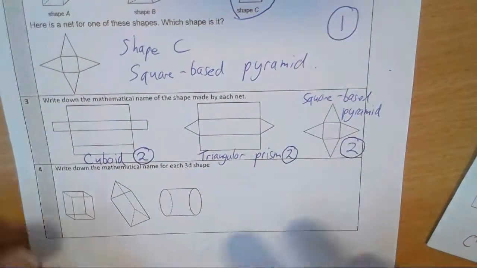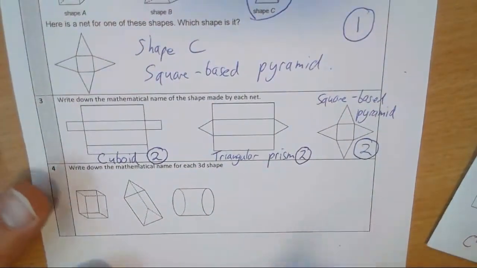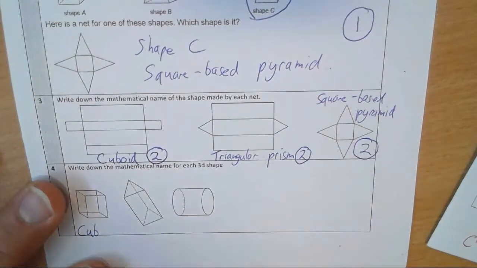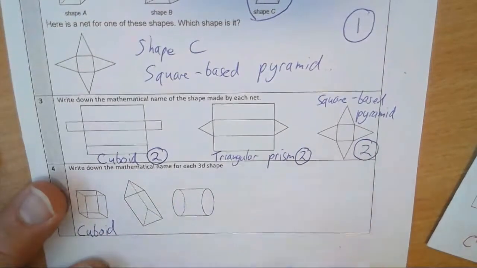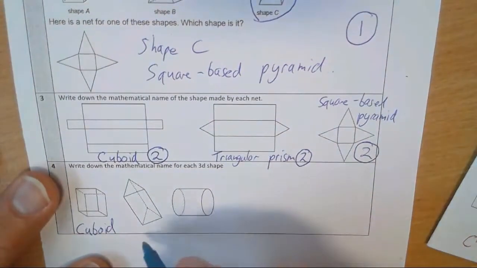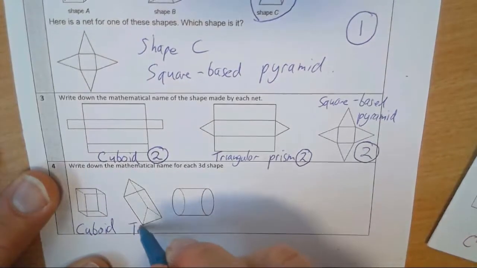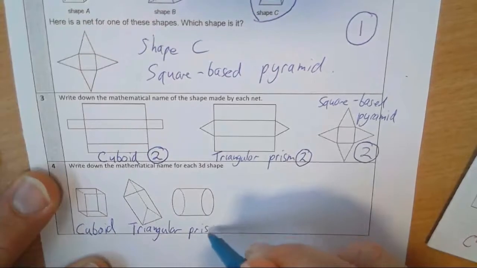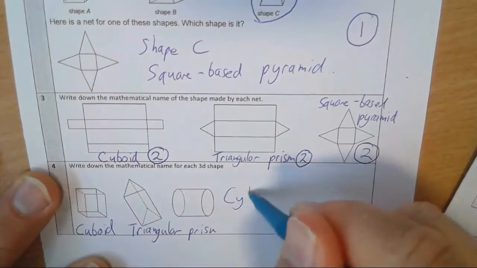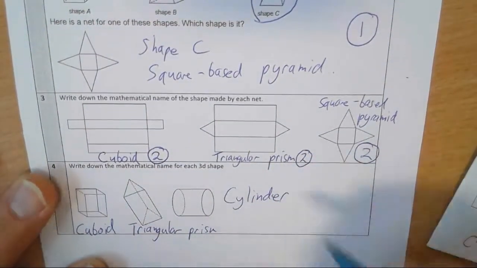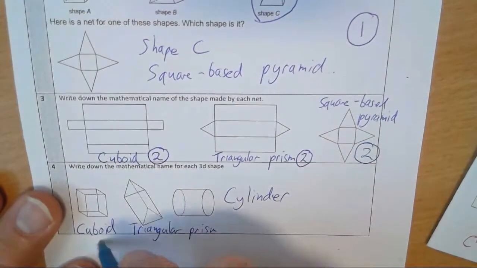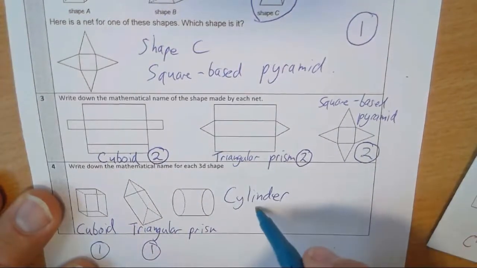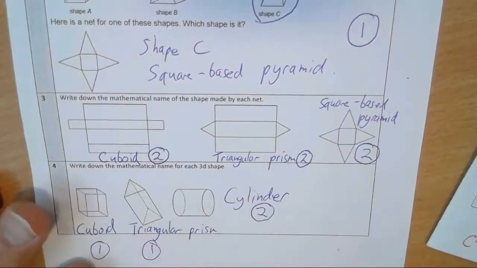Right, now, mathematical name for each 3D shape. I've got a cube. Or actually, it could be a cuboid here. I think it's actually a cuboid. This, again, is a triangular prism. I don't know why we've got duplication on this, really. That's a triangular prism. And this is a cylinder. And we'll just have 1 mark for each of these. Well, we've had these 2 already, so we'll have 2 marks for cylinder, the correct spelling as well.